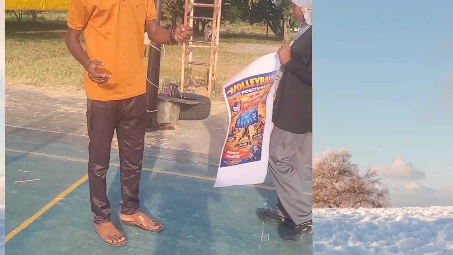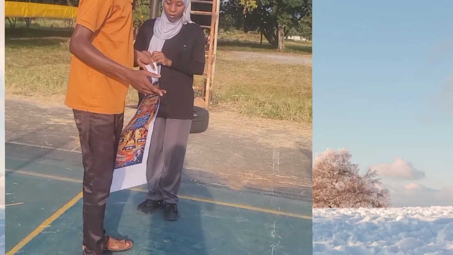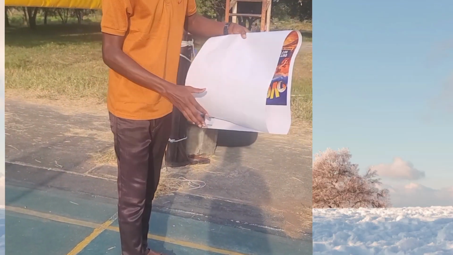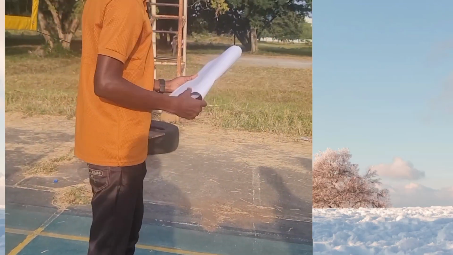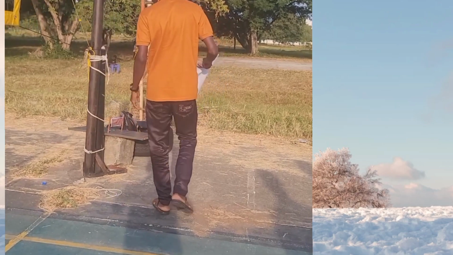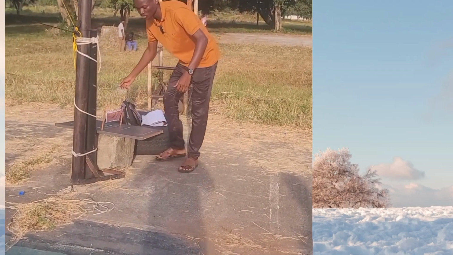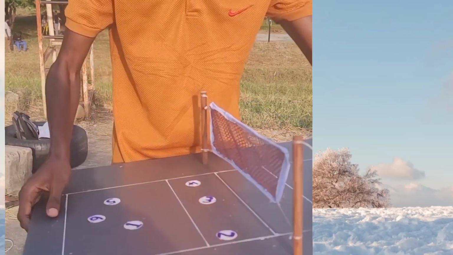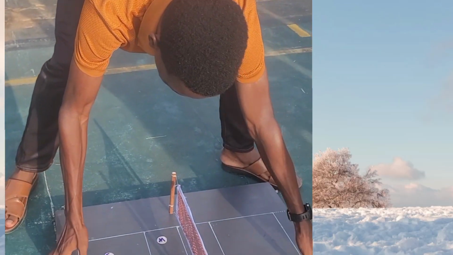So that is how the positions are in volleyball. You can go. Another media that I will use is the model which shows the volleyball court.